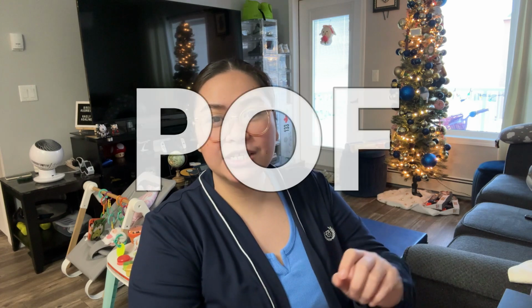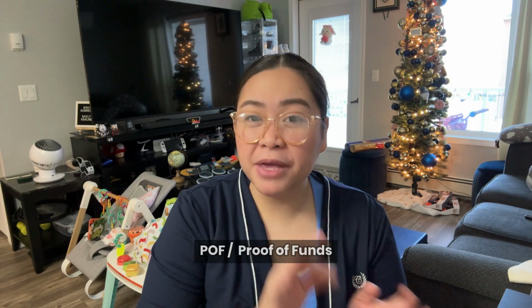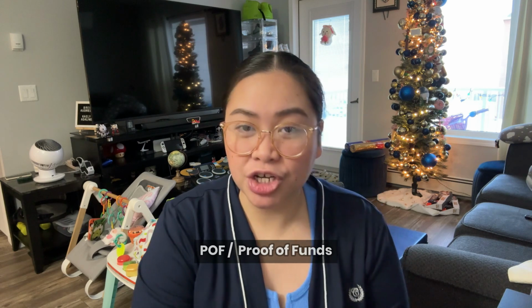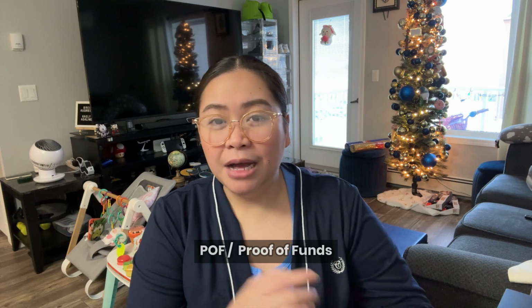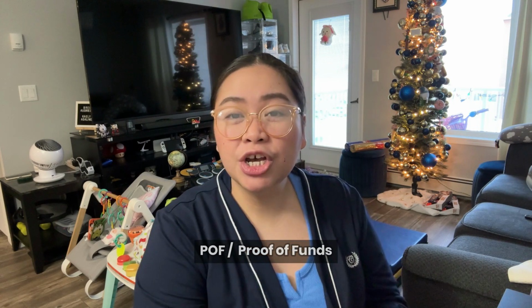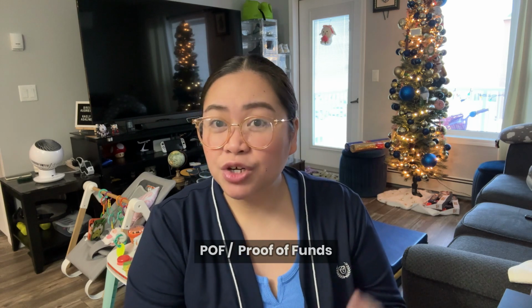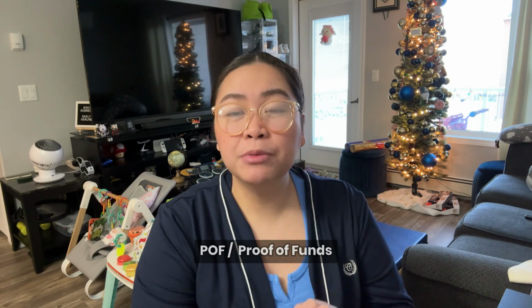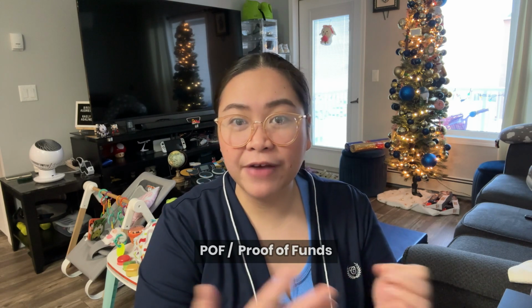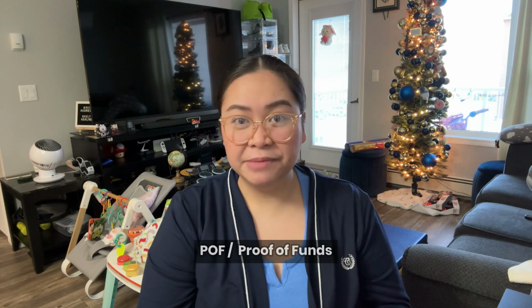Moving on, we have the proof of funds, or the POF. Proof of funds are mostly required for PR or permanent resident applications. Other pathways may require this too. POF is a document that could be in the form of a bank statement, GICs, stocks or bonds, or anything that will show that you have sufficient funds to be able to support your expenses and your family's expenses when you settle in or move into Canada.